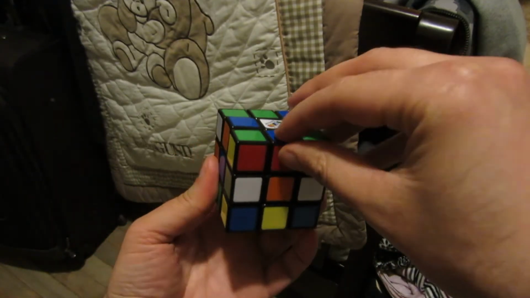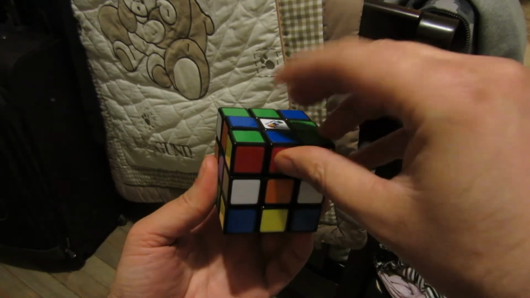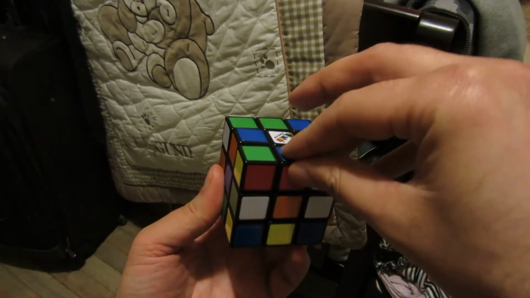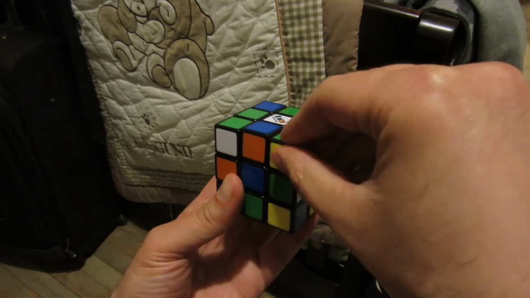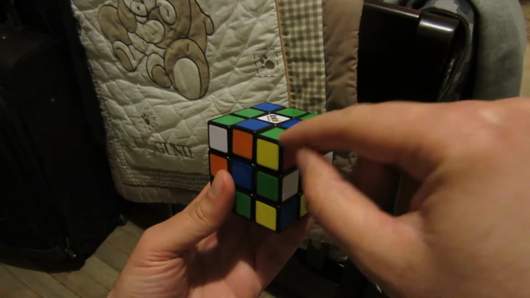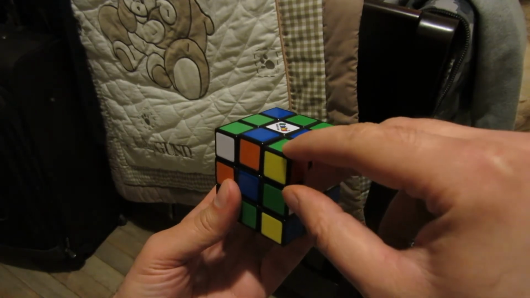As for the edge piece, it is on the edge, has 2 colors, and always stays an edge piece. Then we have the corner piece, which has 3 colors and always stays a corner piece.